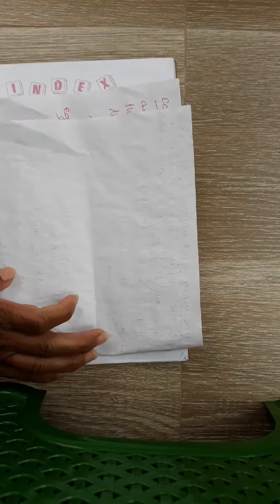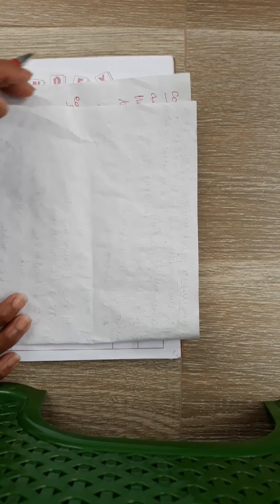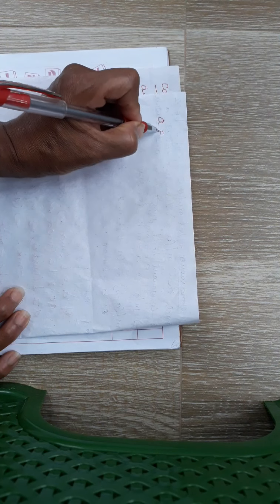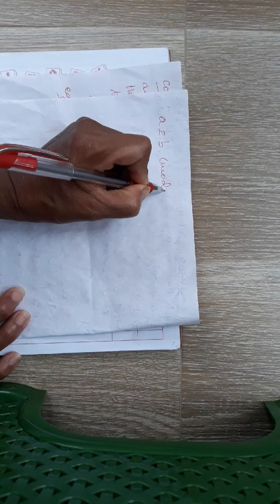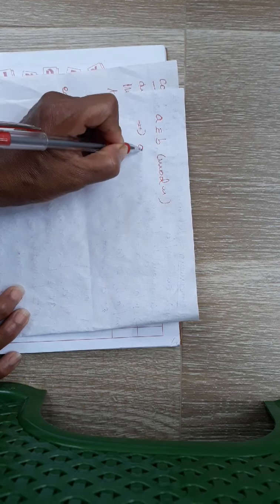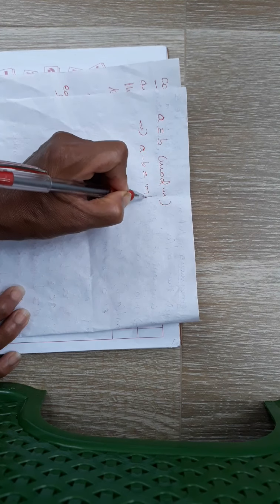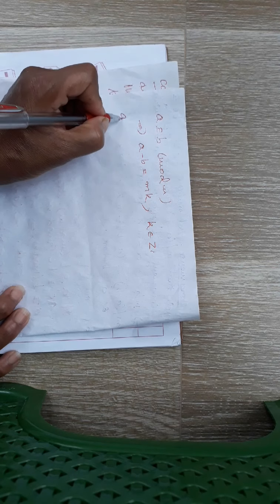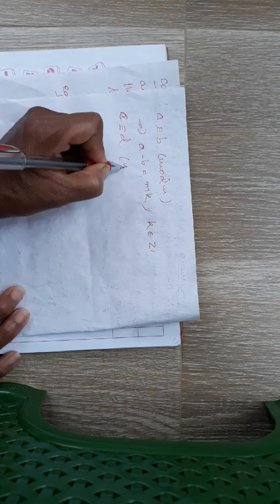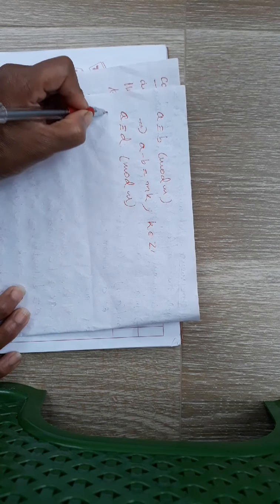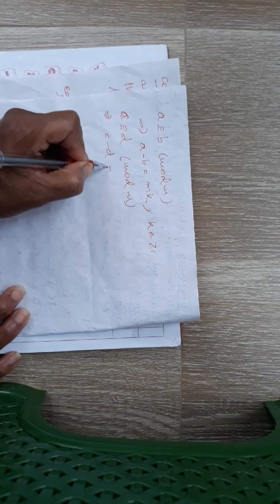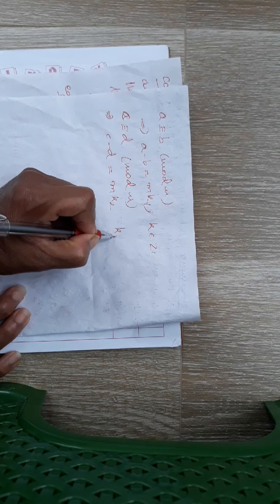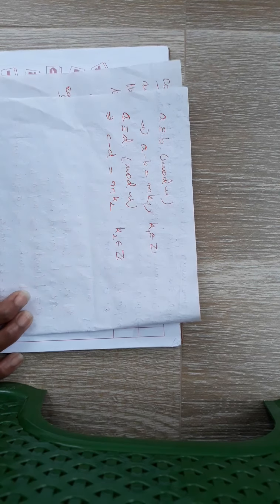And the last one is, if A is congruent to B mod M, it implies that A minus B is equal to MK1 for some K1 belonging to the integers, and C congruent to D mod M implies that C minus D will be equal to MK2, for K2 belonging to the integers.